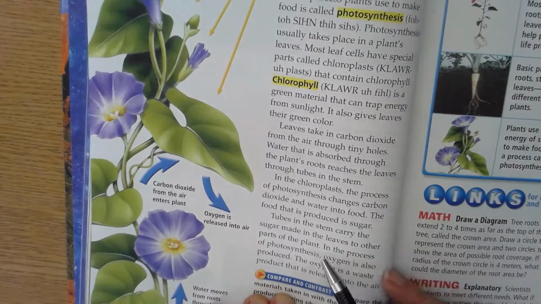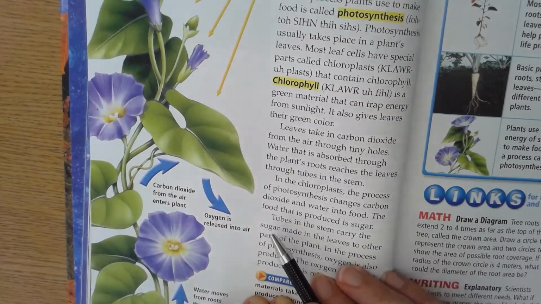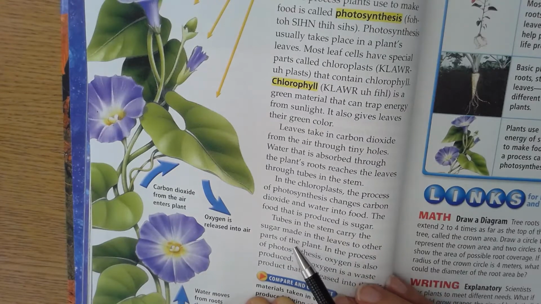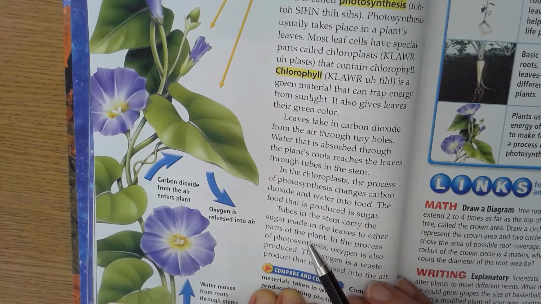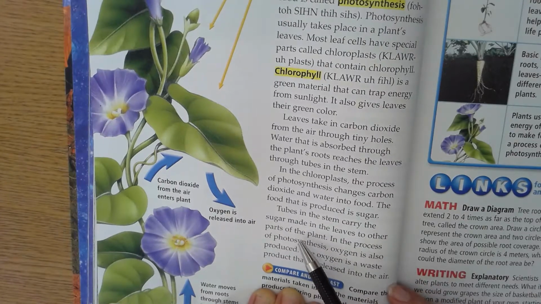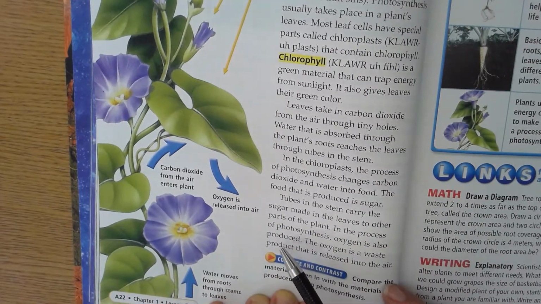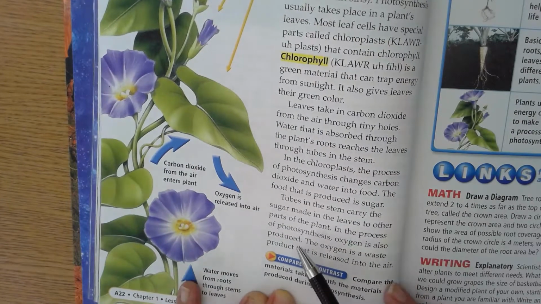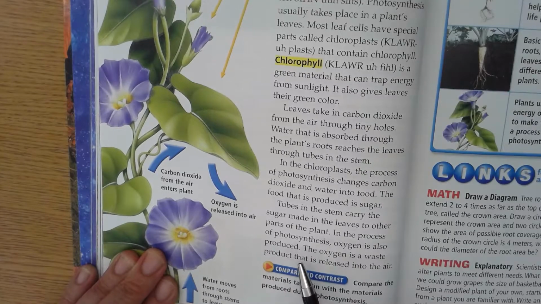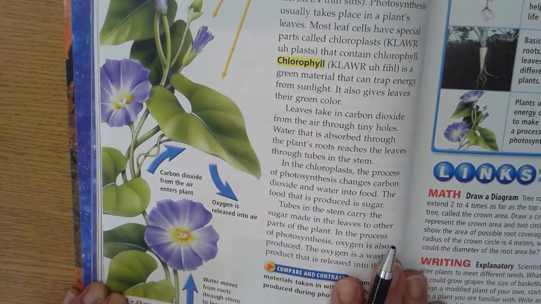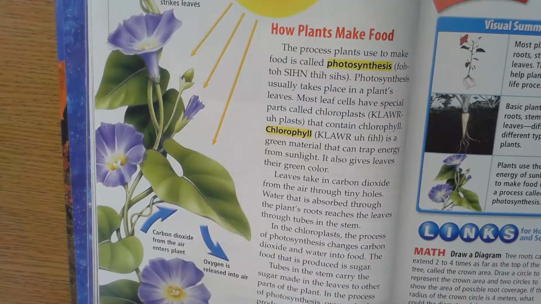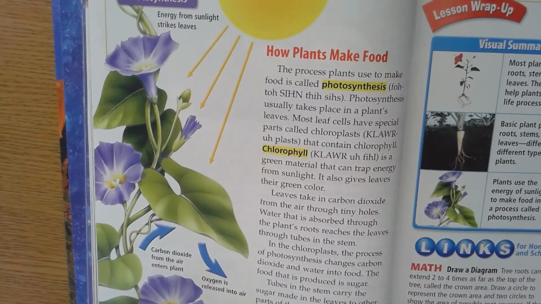Tubes in the stem carry the sugar. It's made in the leaves to other parts of the plant. In the process of photosynthesis, oxygen is also produced. Wow! The oxygen is a waste product that is released into the air. Okay, so there is a lot going on.